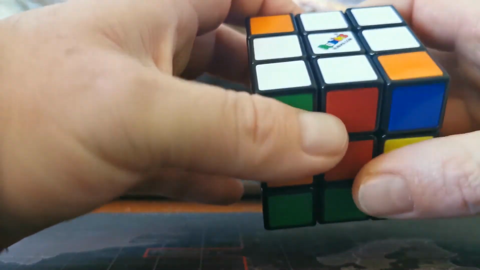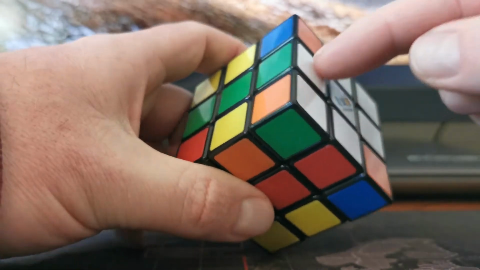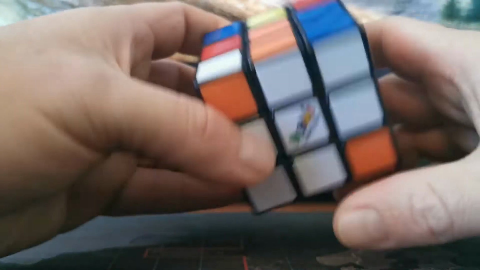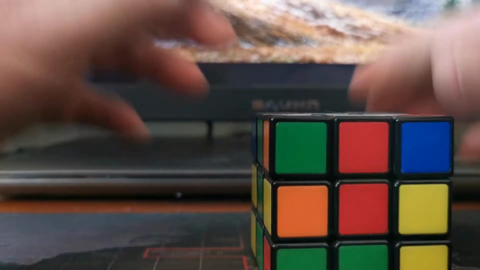Right. So that's step 1. We've got our white cross, and you can see the edges are aligned with their colors from the center. So the green there, we've got orange at the top, blue on the side, red underneath. That's step 1 done.